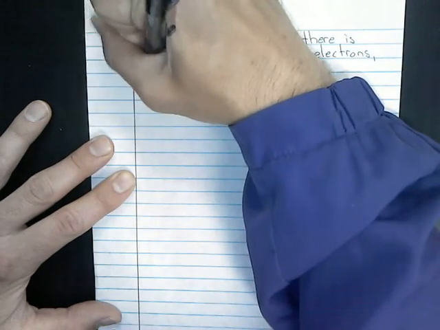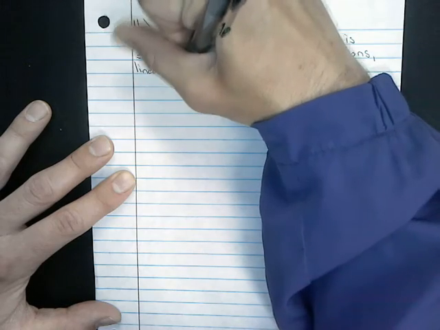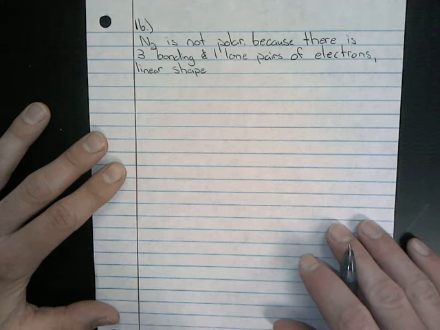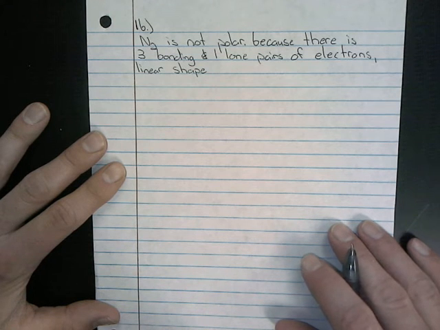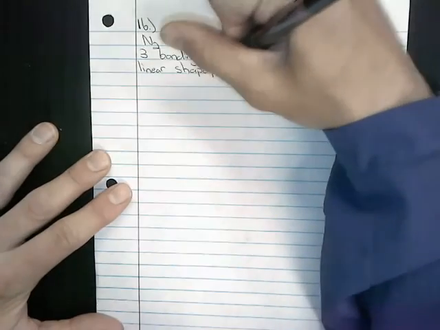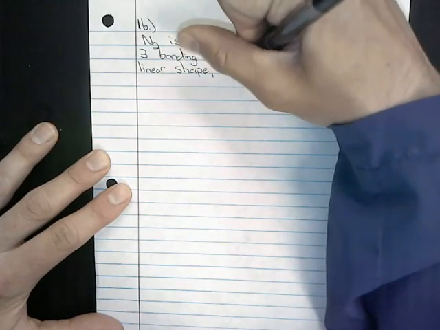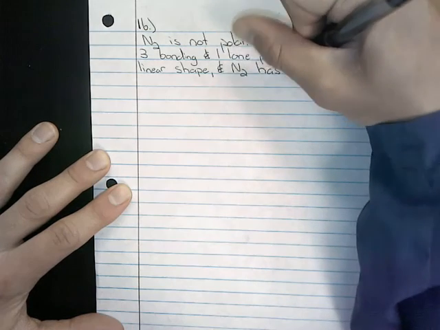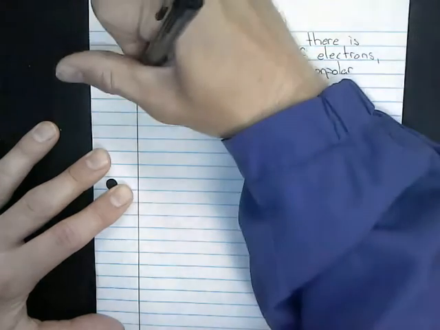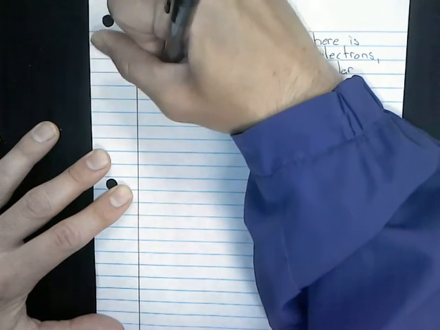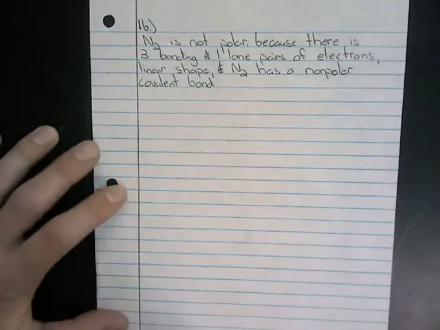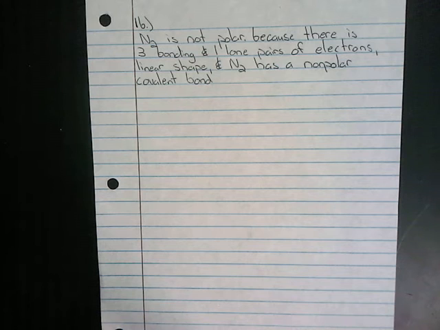So you could say linear shape. And then you could also say that the bond in nitrogen here is a nonpolar covalent bond. So all 3 of these reasons are why N2 is not polar, okay?